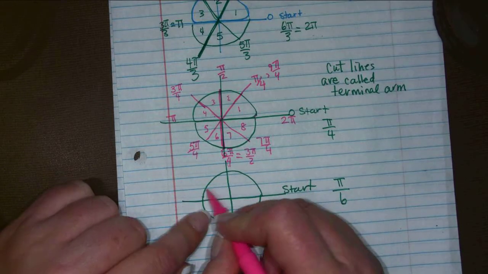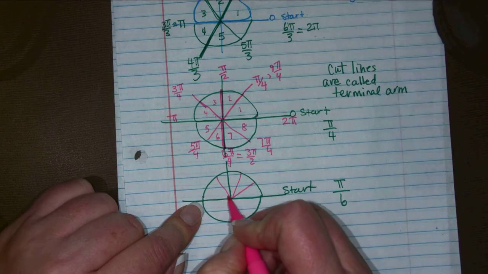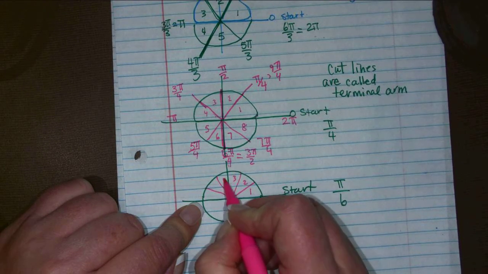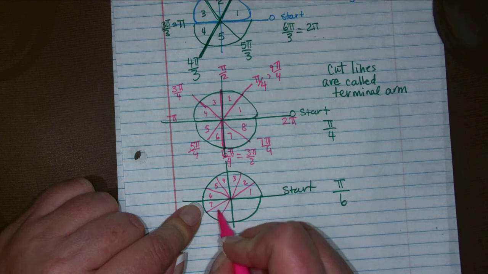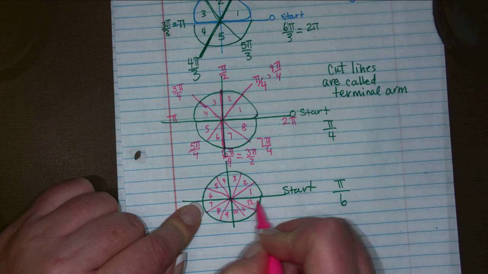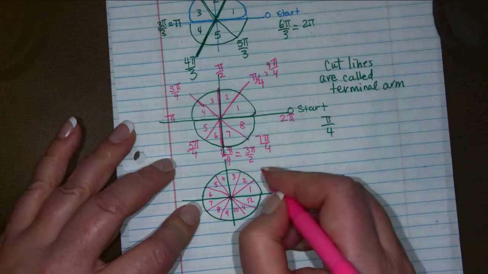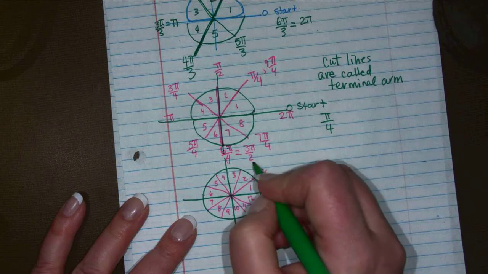If we're cutting this pie into 6 pieces, cut it 1, 2, 3, 4, 5, 6, each half into 3. 7, 8, 9, 10, 11, 12, and you could label them. Pi over 6, 2 pi over 6.